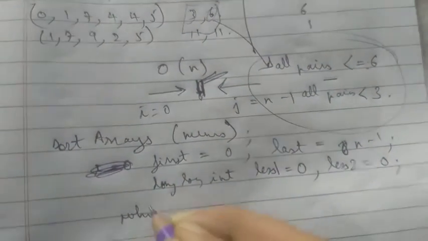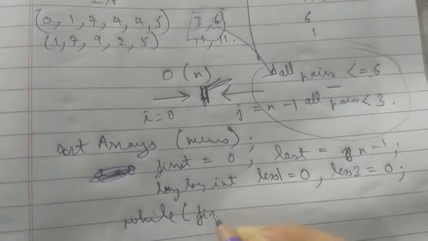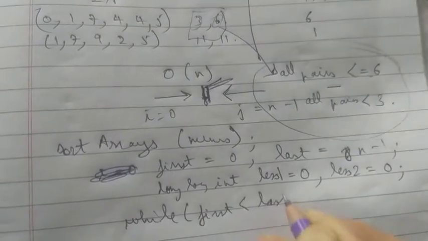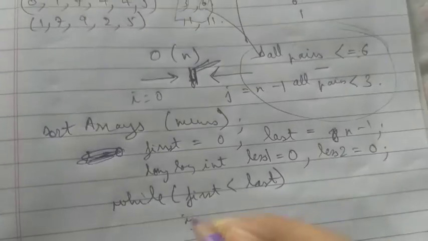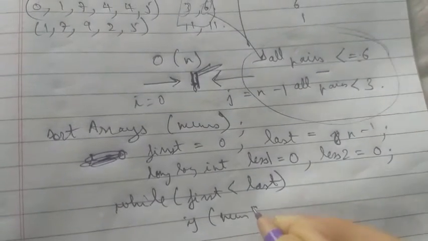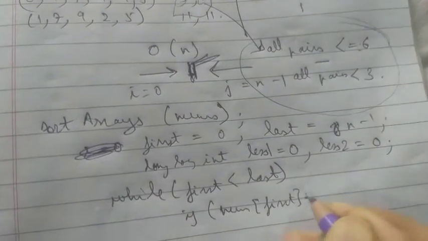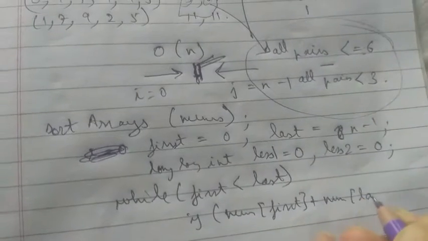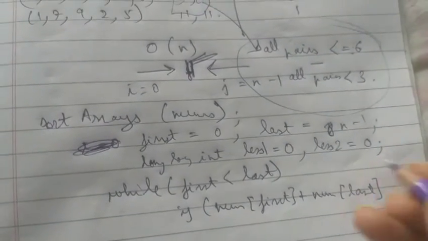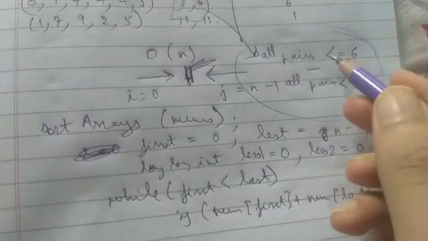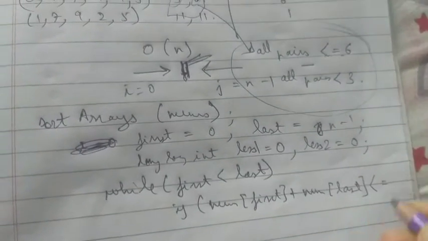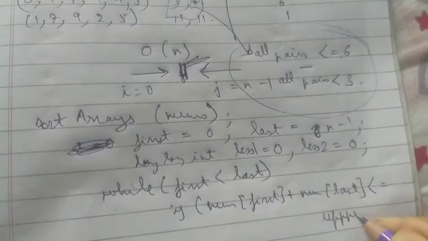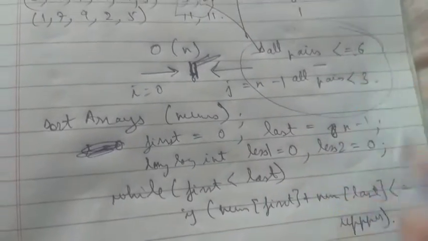Now while first is lesser than last, if nums of first and nums of last both add, since we are considering lesser than equal to upper, okay, if it's lesser than equal to upper, then we know that all the numbers which are between first and last are going to be included in it.